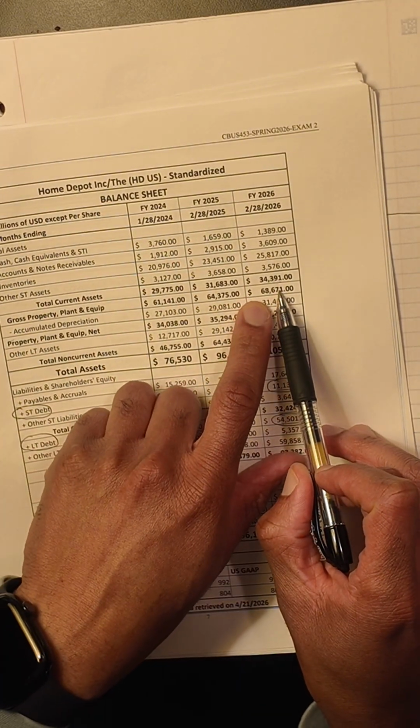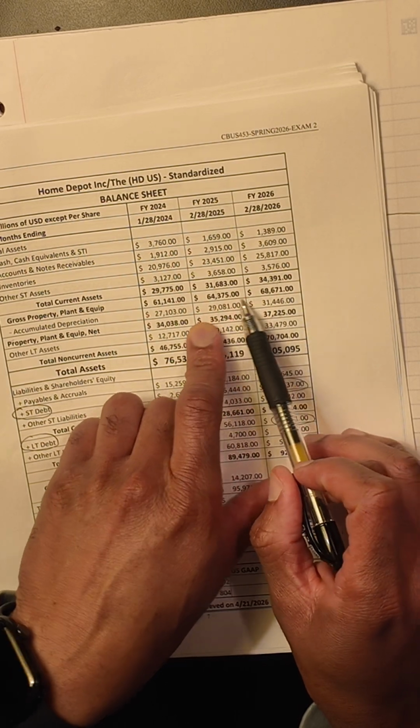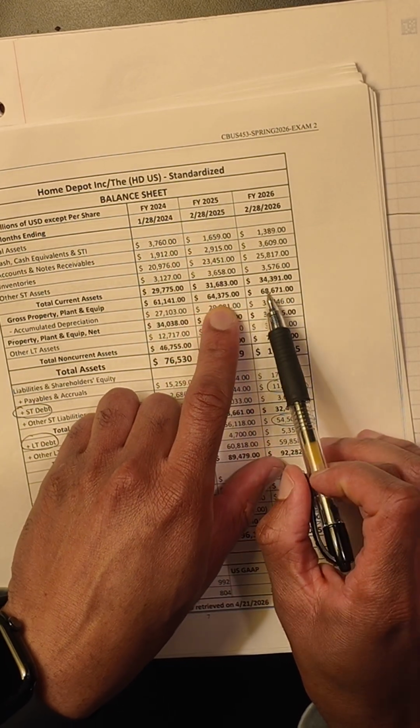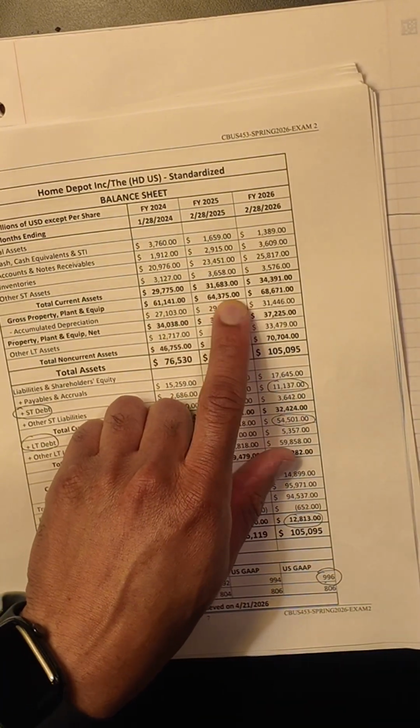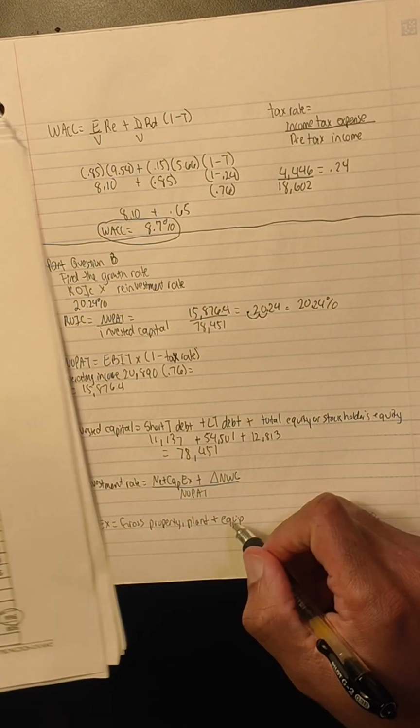In 2026, it was 68,671. In 2025, it was 64,375. We find the difference between those two, and that's going to be our CapEx.